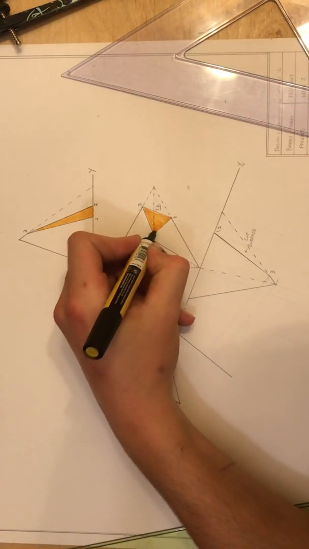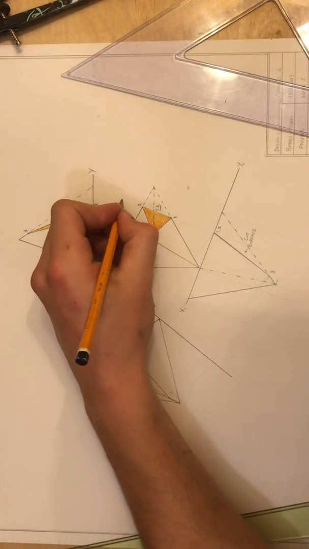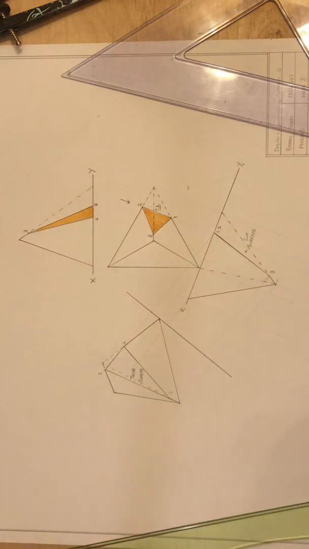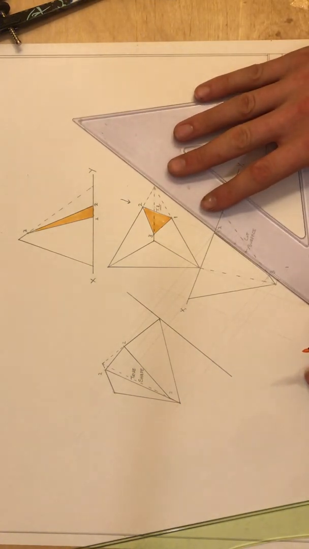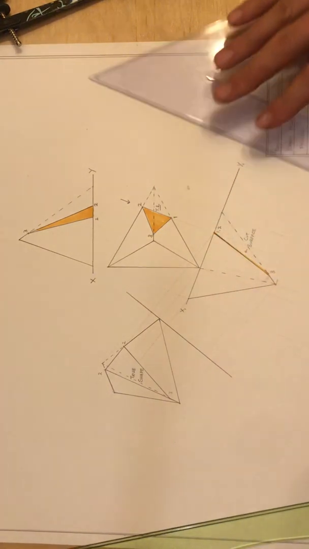So next we found it in our first auxiliary view. We did this by looking along the true length of line 1, 2. It's a true length because it's horizontal, as we can see from our elevation. So in our first auxiliary, I'm just going to highlight the plane like this.